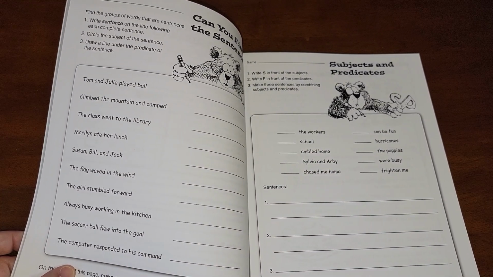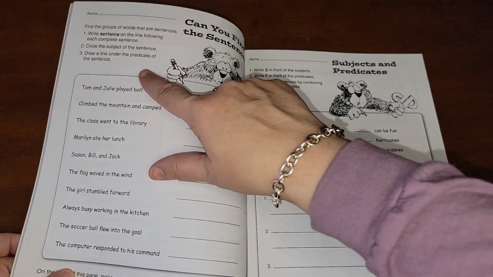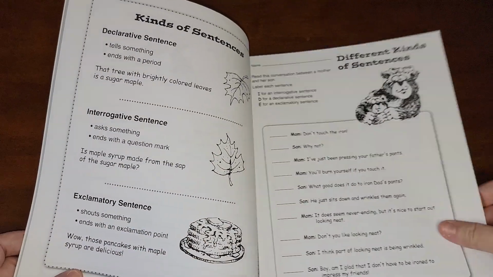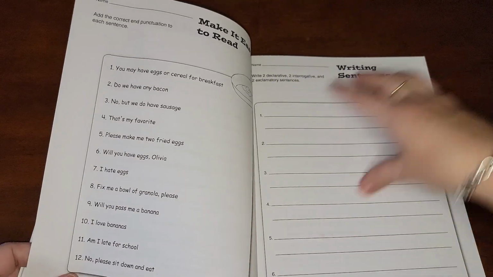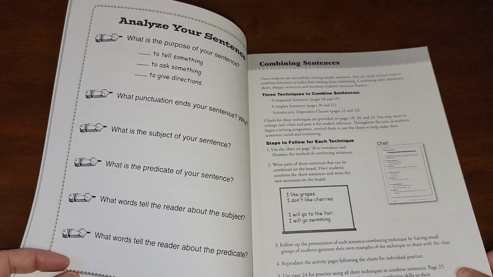sentences. So we're talking about what makes a sentence. Can you find what is a sentence versus what is a fragment? What is the predicate of a sentence? We talk about subjects and predicates. We go into different kinds of sentences. Next is combining your sentences.